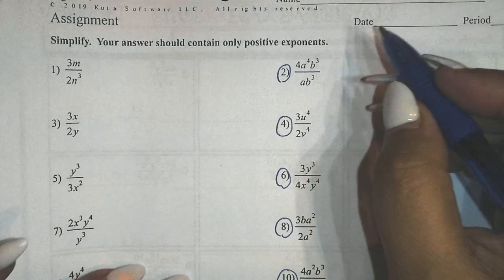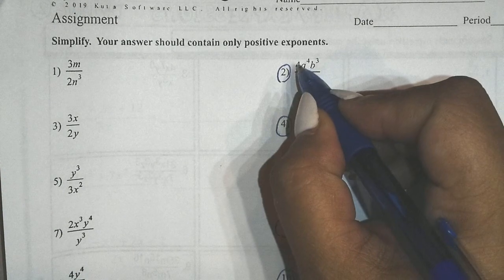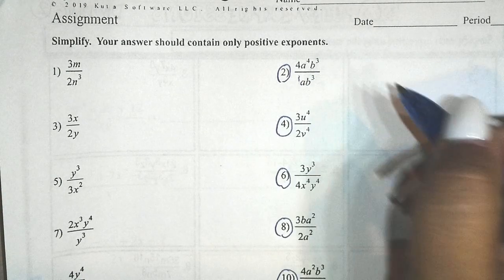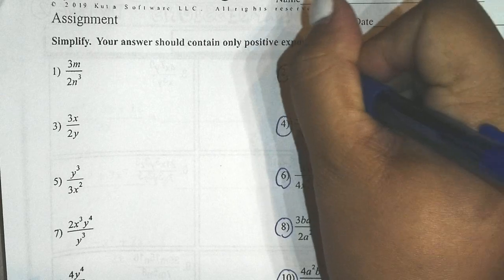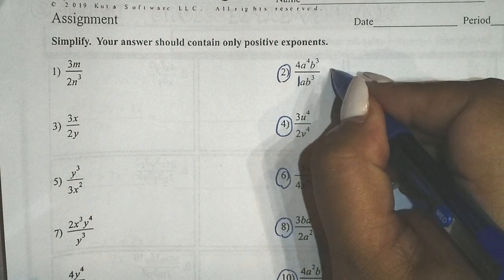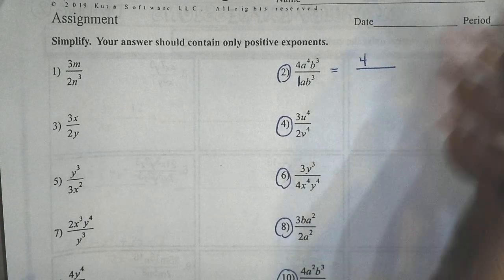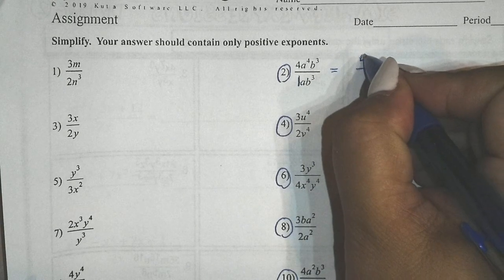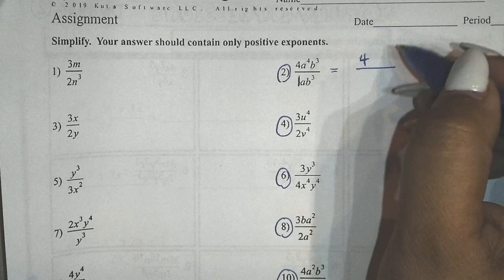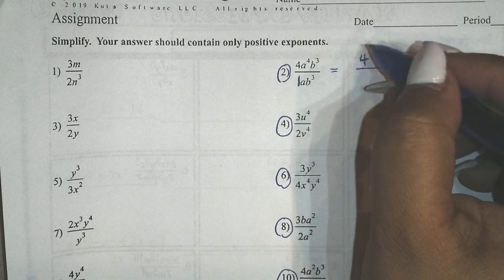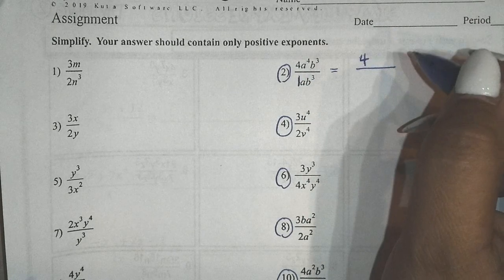So looking at number 2, we have 4 and then 1 down here. So what is 4 divided by 1? And that is 4. Now I'm going to go ahead and write my answer as if I have a numerator and a denominator. Sometimes when you simplify all this out, all you will have is a numerator.